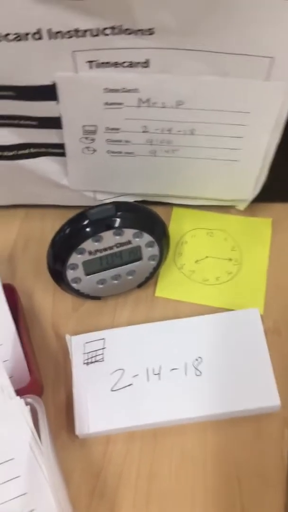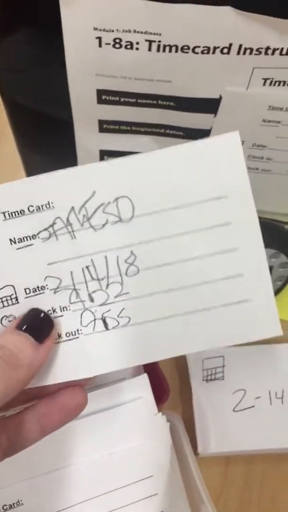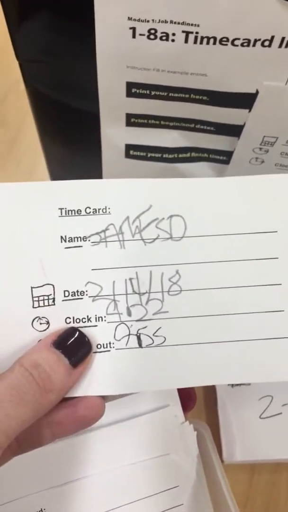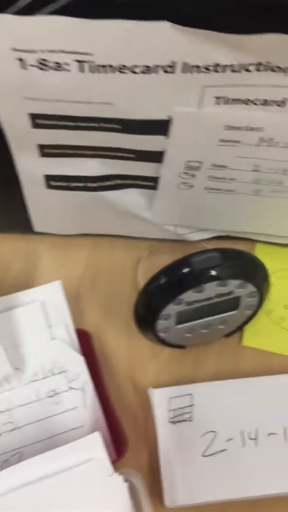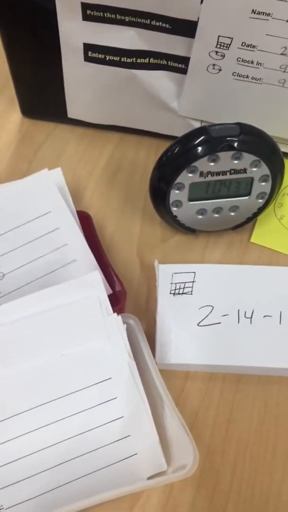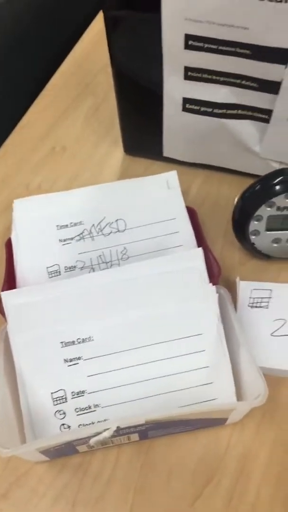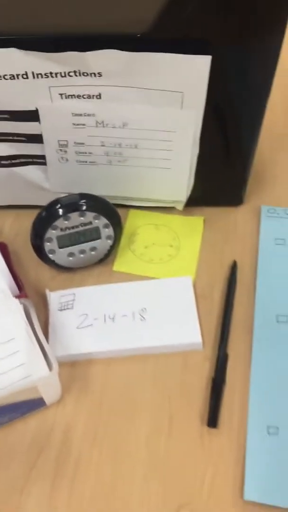That student in particular is working on getting the information in the right spot on the card. Here's an example of a student who filled it in correctly today. So he's got the date, the time he came into OT, and then the time he clocked out. And then what students do once they take their card and fill it out, they just put it in the back of the bin, and then every now and then I'll go through them and check them to make sure that they're on par with that.